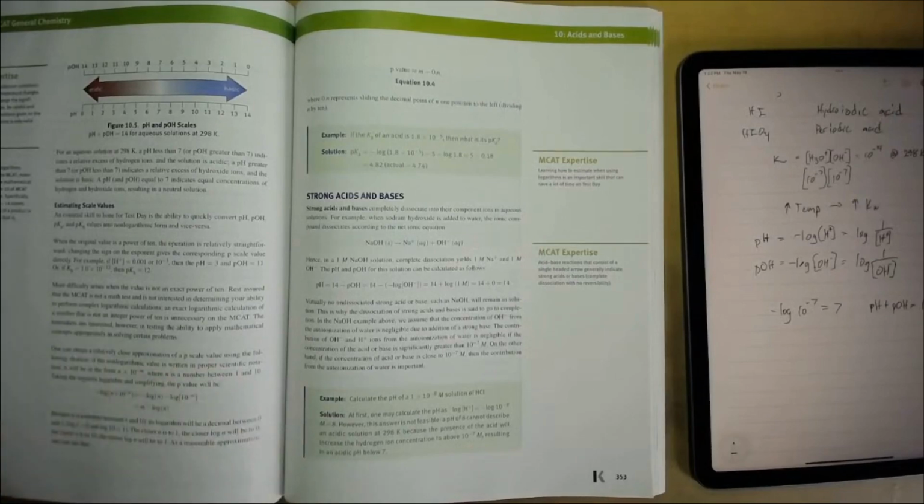More difficulty arises when the value is not an exact power of 10. Rest assured that the MCAT is not a math test and is not interested in determining your ability to perform complex logarithmic calculations. An exact logarithmic calculation of a number that is not an integer power of 10 is unnecessary on the MCAT. The test makers are interested, however, in testing the ability to apply mathematical concepts appropriately in solving certain problems. One can obtain a relatively close approximation of a p-scale value using the following shortcut.